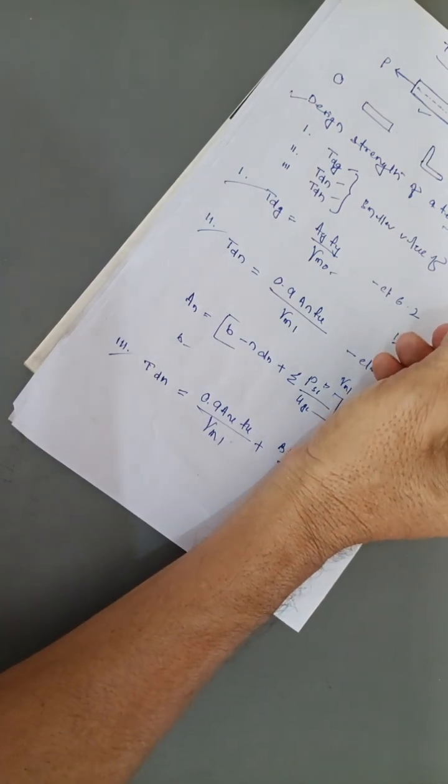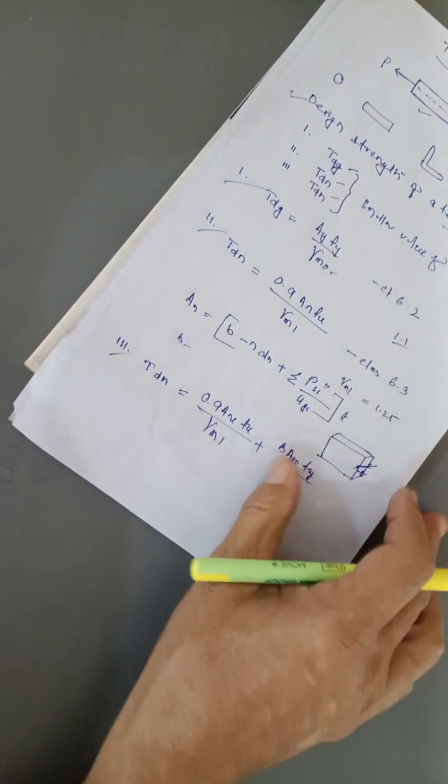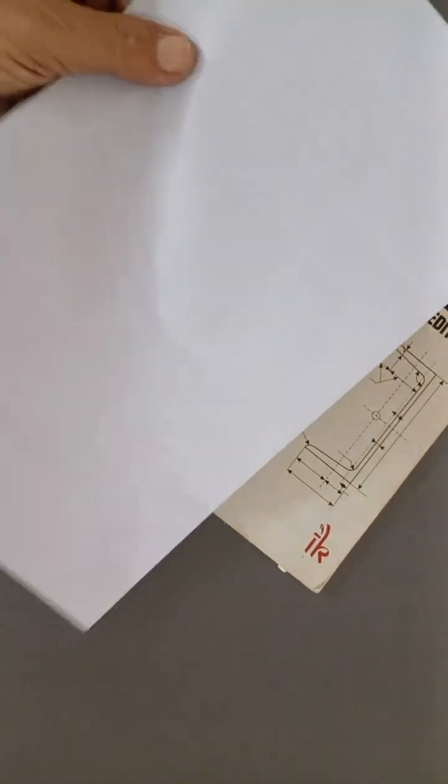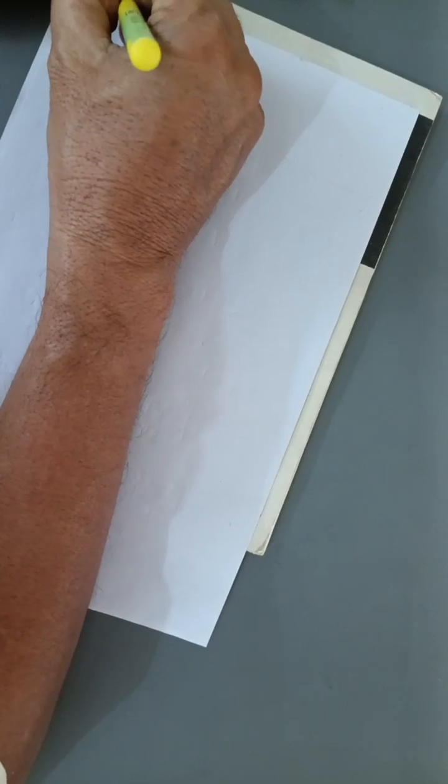Now we will discuss the block shear value. So how to calculate the block shear? The third one.